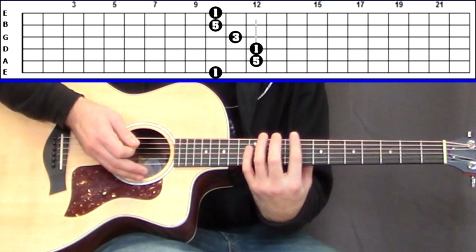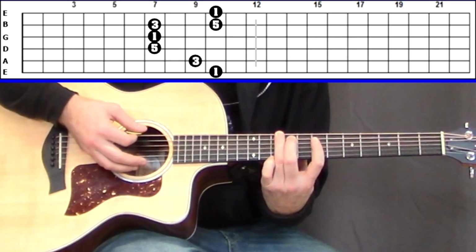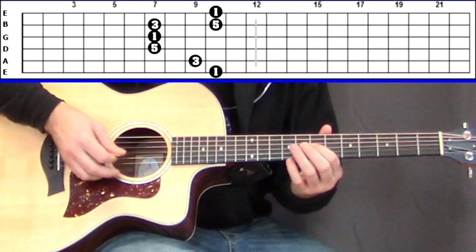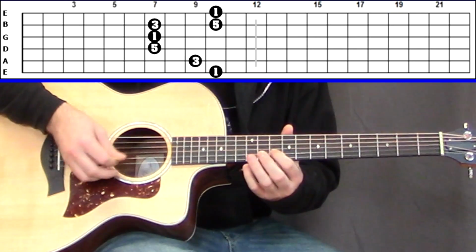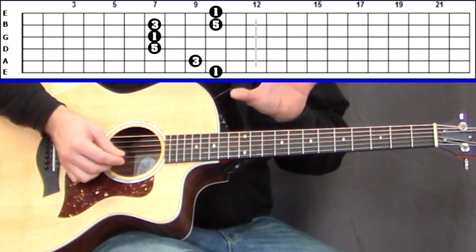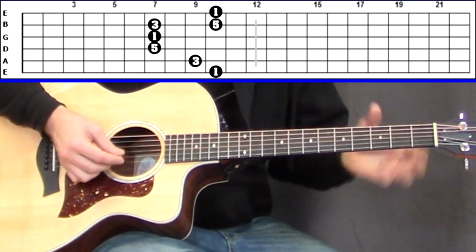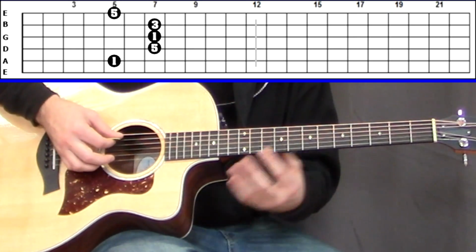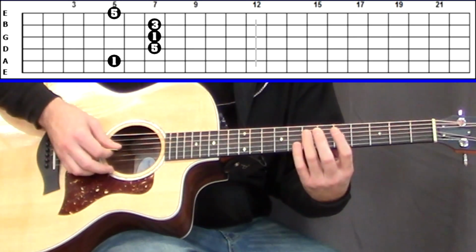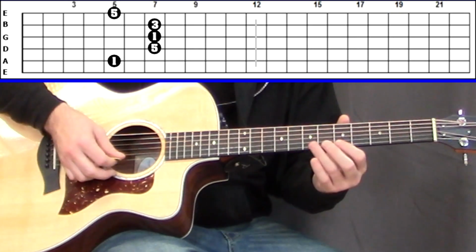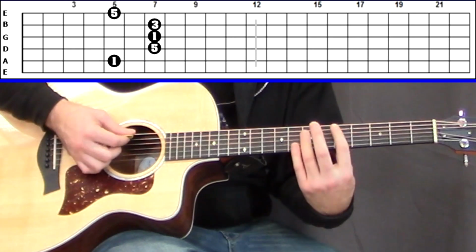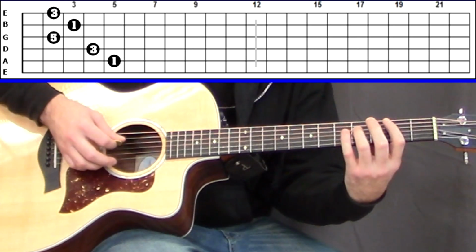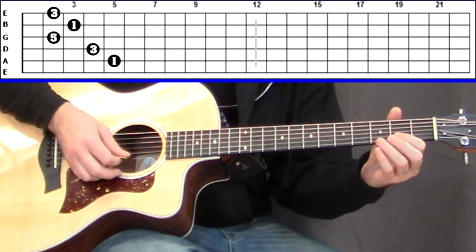Then we'll do the same thing for the G shape. So this funky G shape, you have your 1, you have your 3, 5, 1, 3, 5, and then 1. That's the G. The next shape is this shape here, D major chord in the A shape. So you have your 1, you have your 5, you have your 1, you have your 3, and you have your 5. So that's that one. Then you have your C shape. So you have your 1, 3, 5, 1, 3.